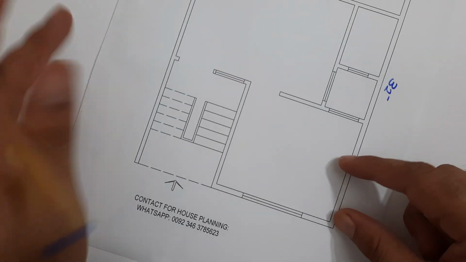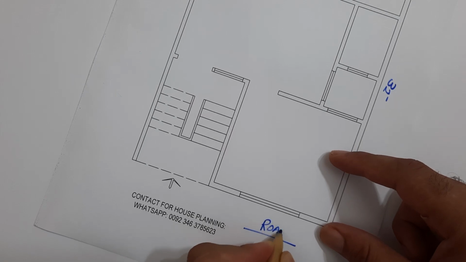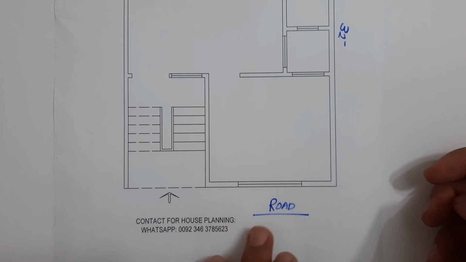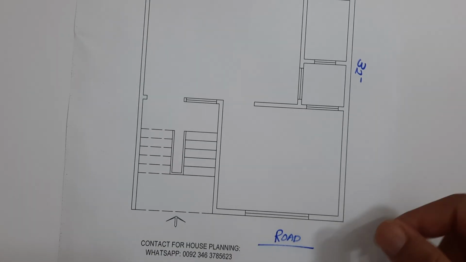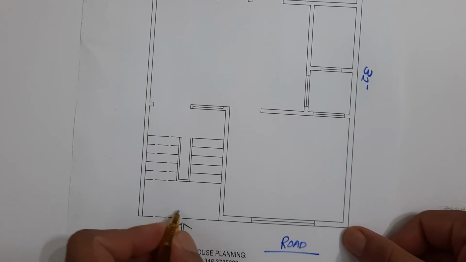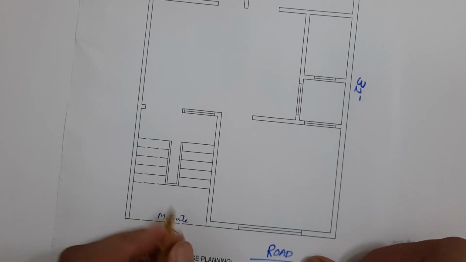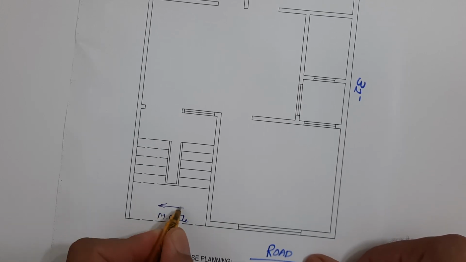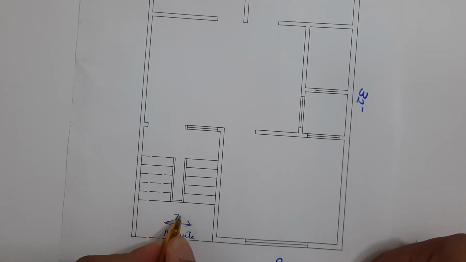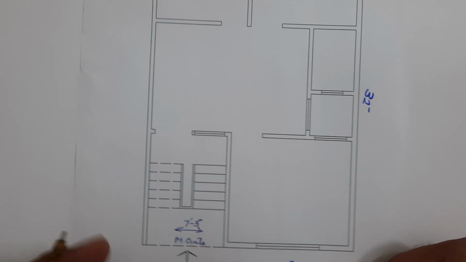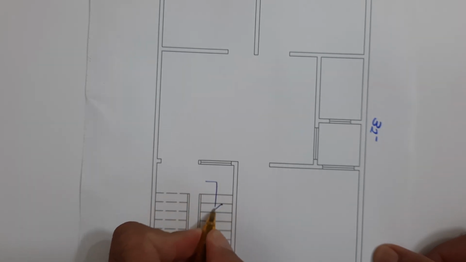Guys, you can see here, this is roadside. So the first one, this is road. When you enter from this road, which is in north direction, you can see this is the main entrance, this is the main gate. Under the stair, you have the main gate, which is 7 feet and 3 inches. Next guys, you can see this is up for first floor.